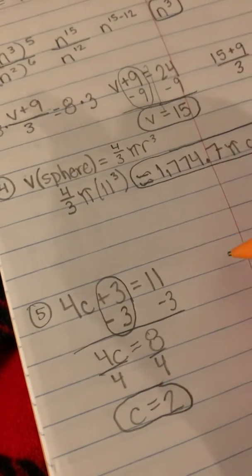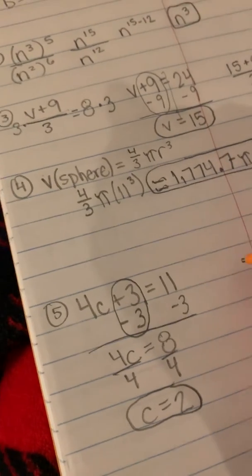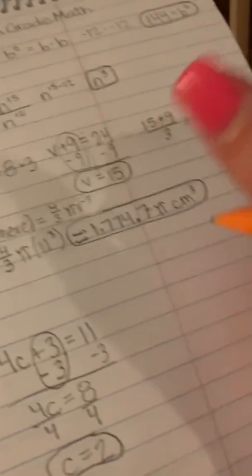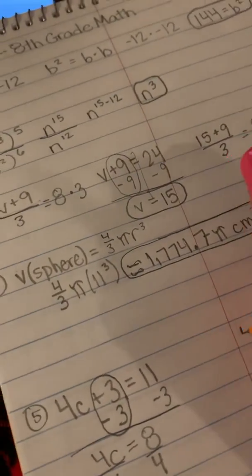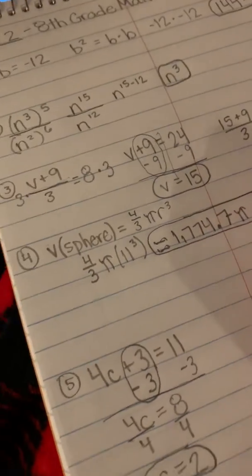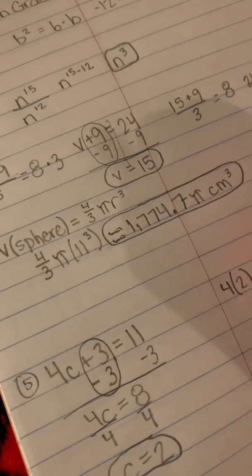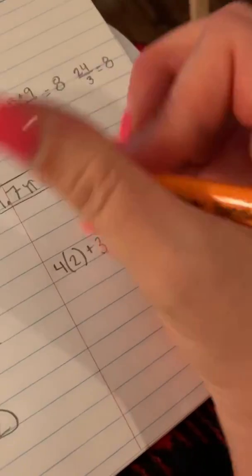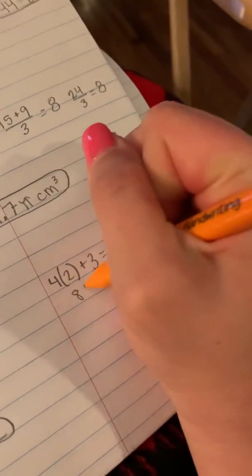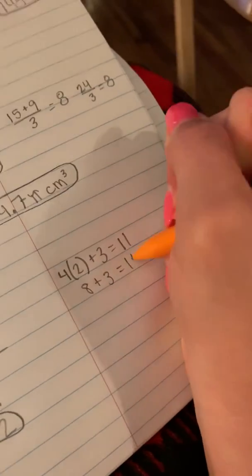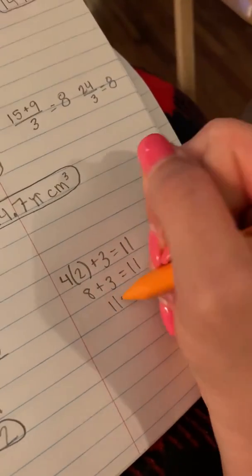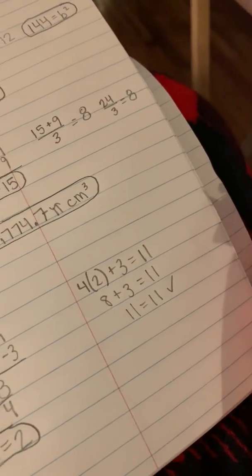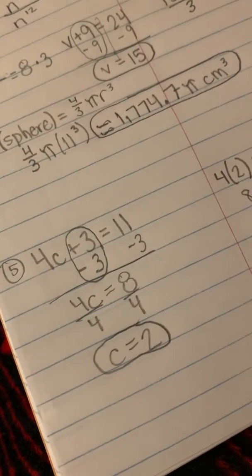And I always want to go back and substitute that into my original equation to check my answer. So I would have 4 times 2, since C equals 2, plus 3 equals 11. 4 times 2 is 8, plus 3 equals 11. 8 plus 3 is 11. 11 does equal 11, so I know my answer of C equals 2 is correct.